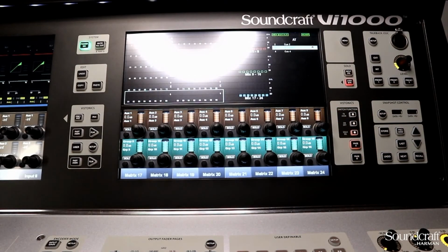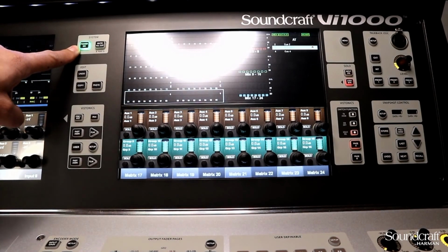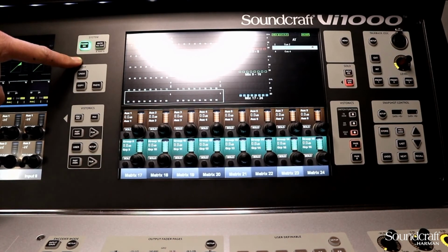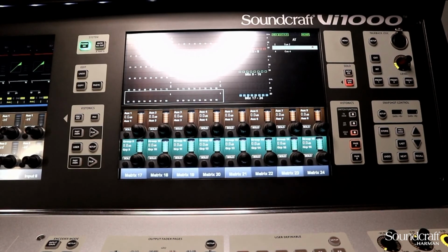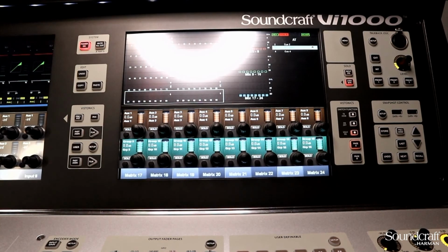Great, then we're moving over here. Our power button. Something that's good to know is when the power button is green, it means both power supplies are working. When it is red, it means only one of the power supplies is working. Like that. So I've switched off the top power supply.